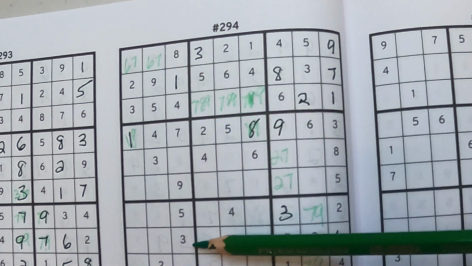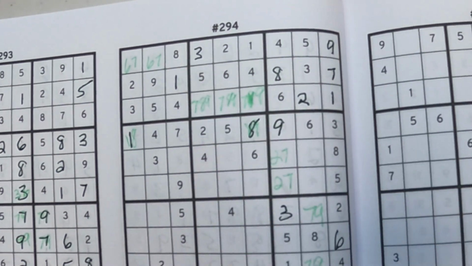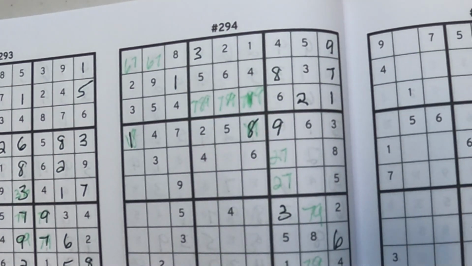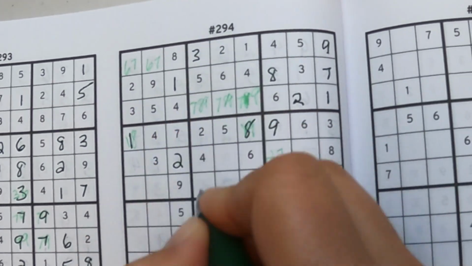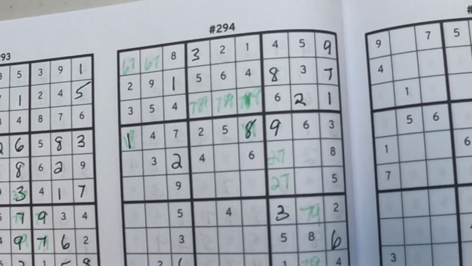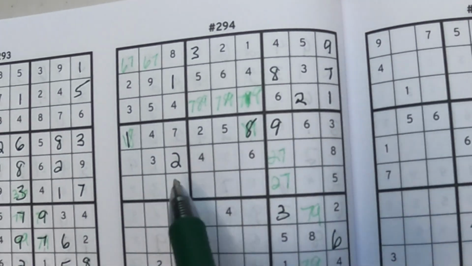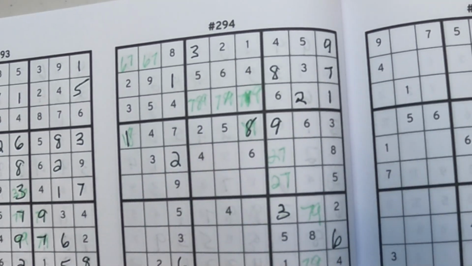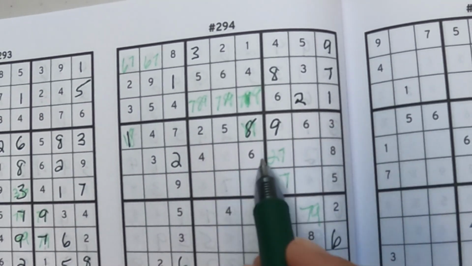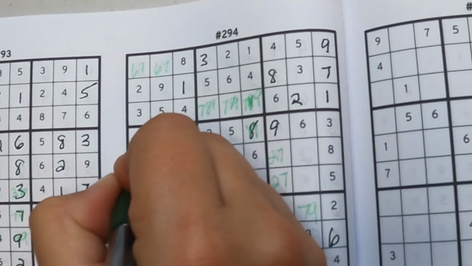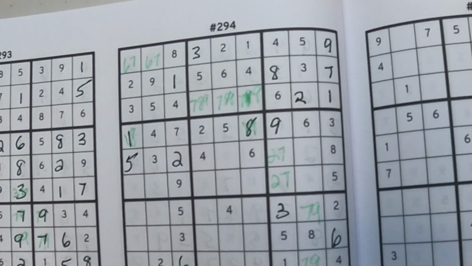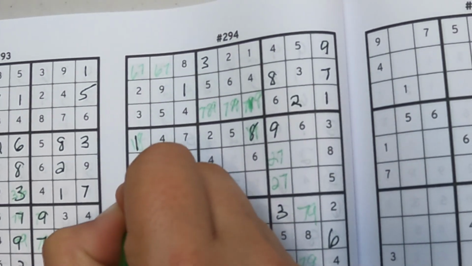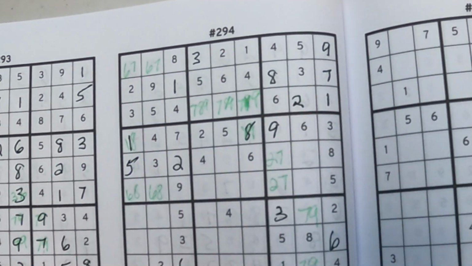For this column, we're missing 2 and 6. We've got a 6 here. So 2, 6. For this box now, we're missing 5, 6, and 8. We've got a 6 and 8 here. So this is our 5. Don't see any other help. So 6, 8, 6, 8.